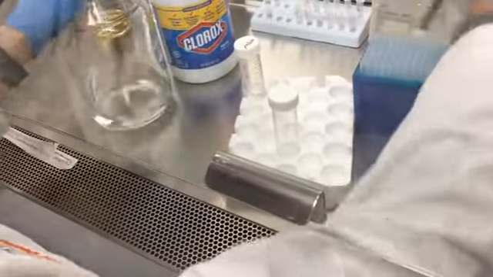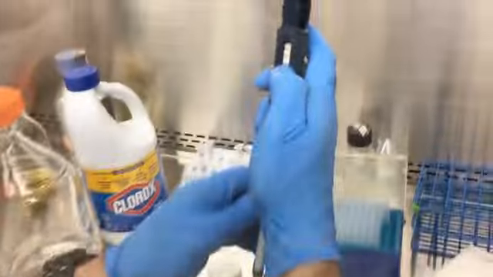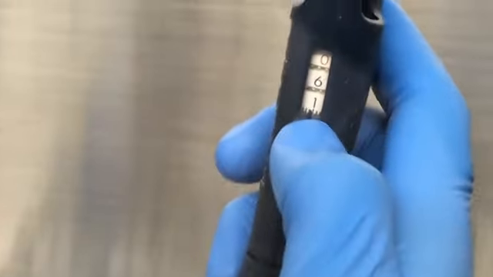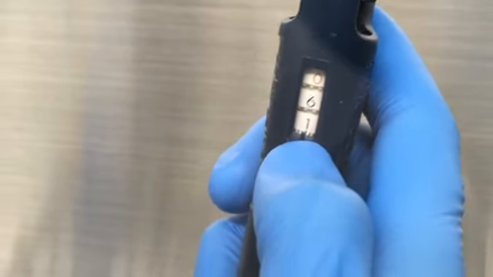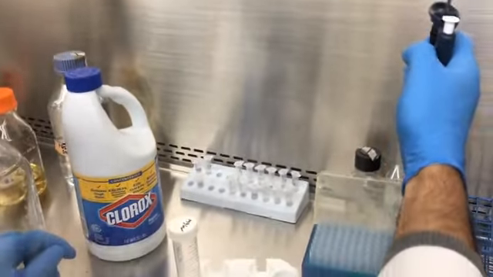Then we're going to add 0.61 ml of sodium hypochlorite, the stock solution, which is 8.25%.